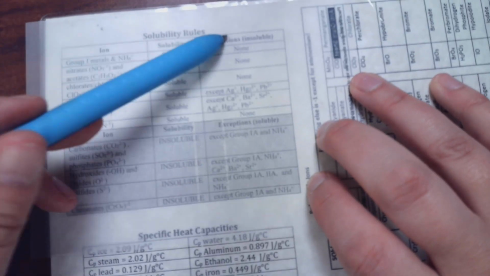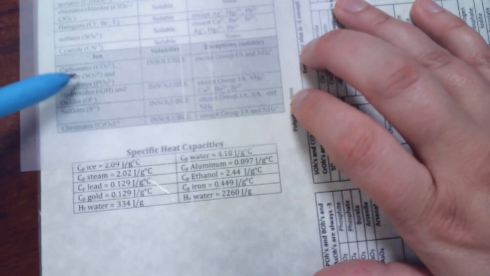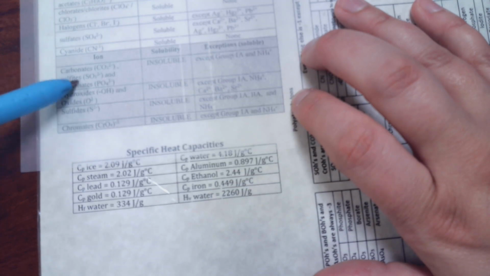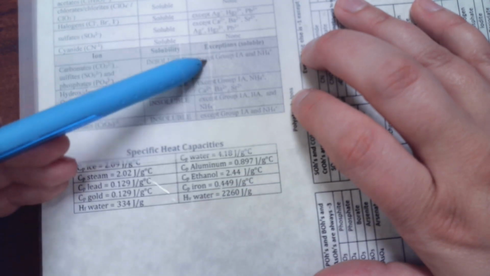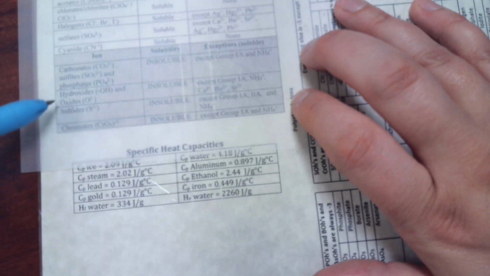Then there are some things that are always insoluble. They're always going to precipitate out. Our carbonates, our sulfites, and our phosphates are always insoluble unless they're with a group 1 or ammonium, because those are always soluble with no exceptions. So these three things are always going to be insoluble no matter what we pair them with, unless it's a group 1.